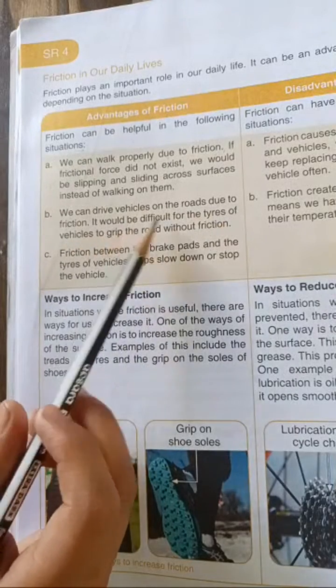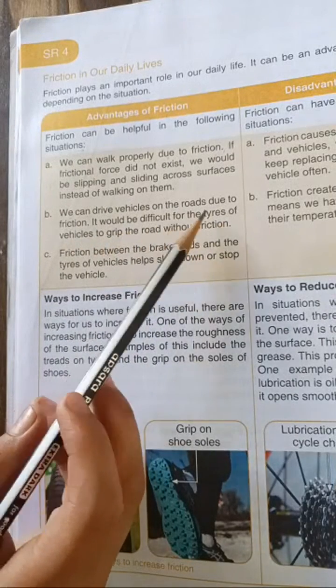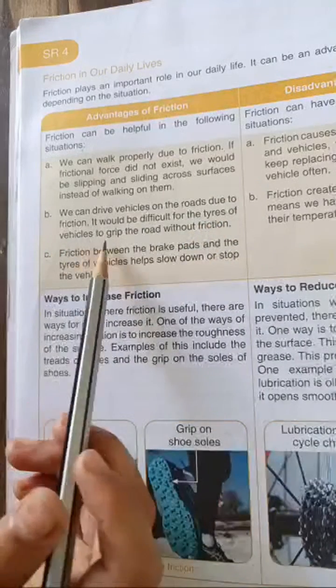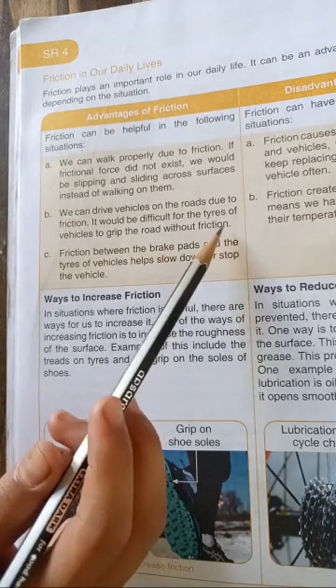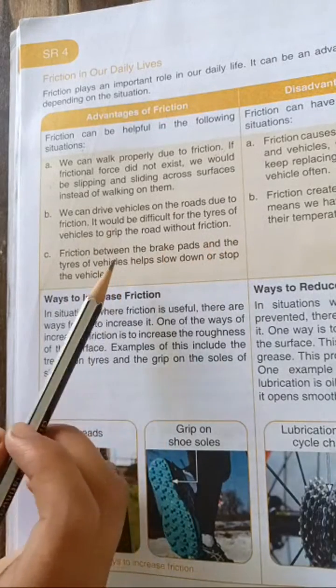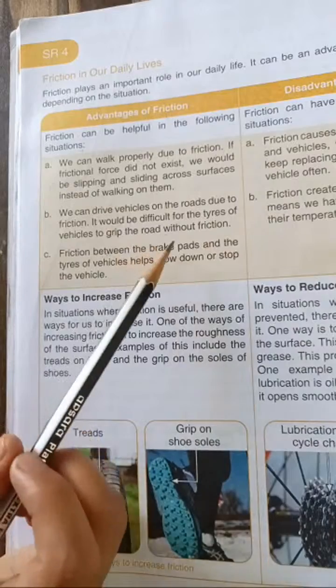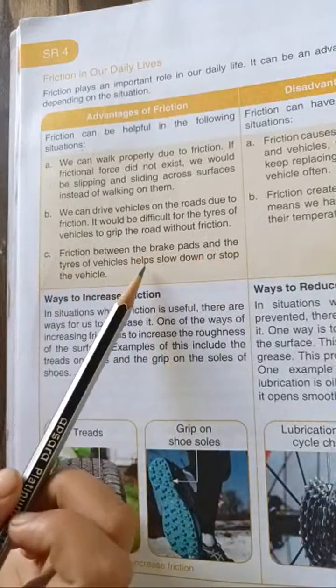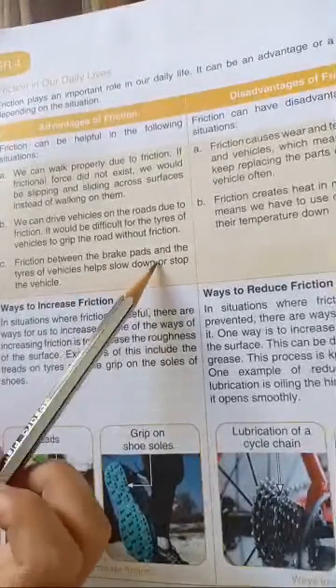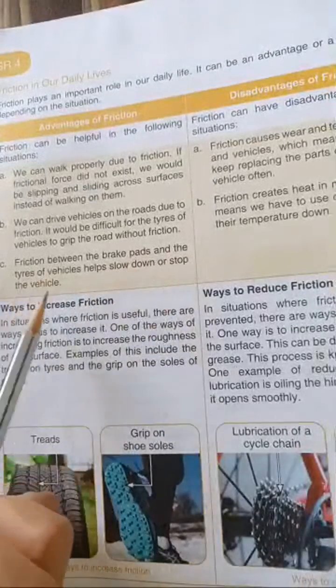It would be difficult for the tyres of vehicles to grip the road without friction. Friction between the brake pads and the treads of vehicles helps slow down or stop the vehicle.